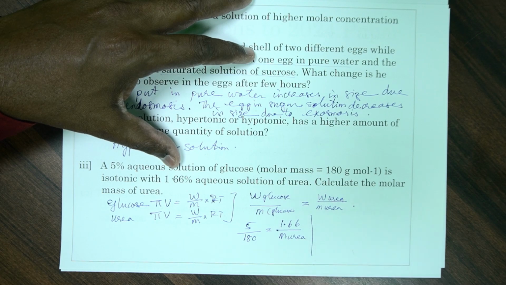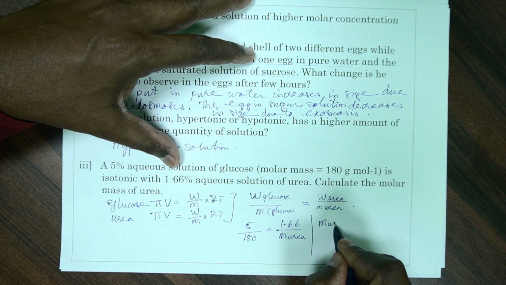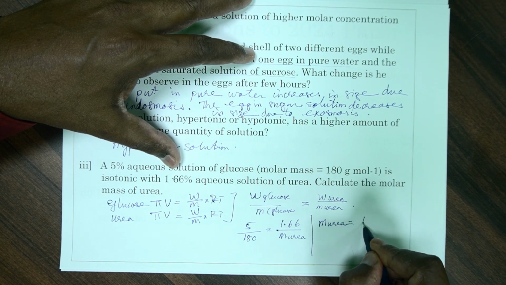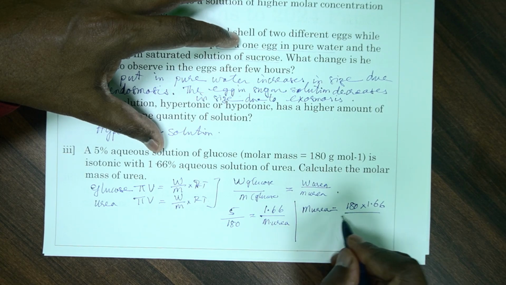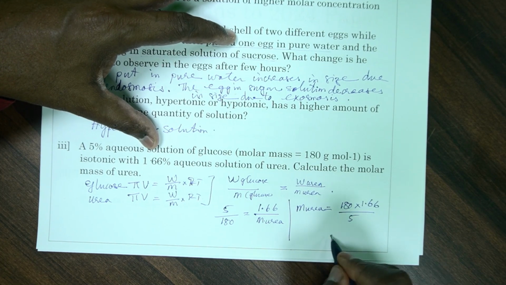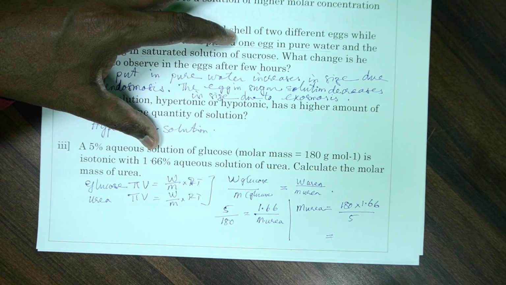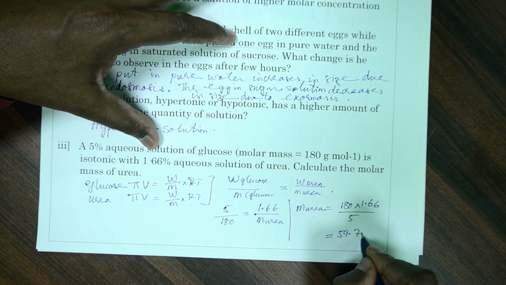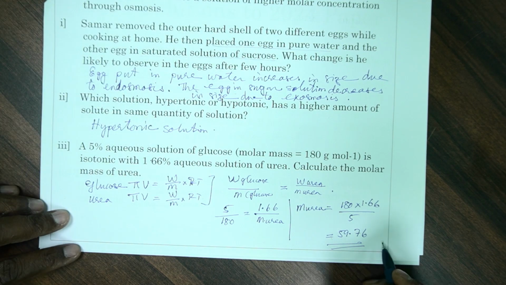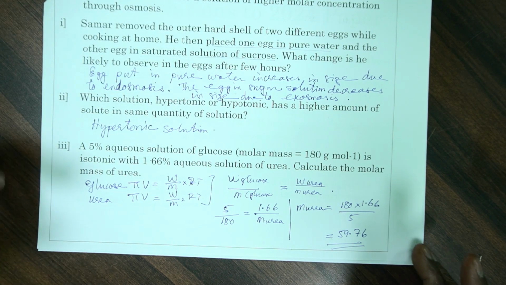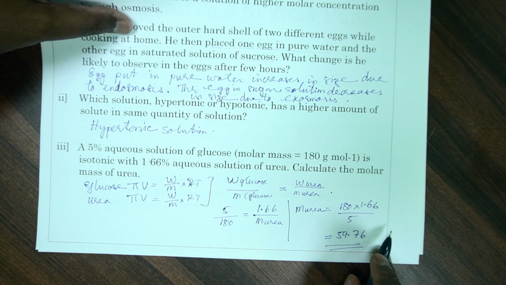So solving this, what you will get is M of urea, that is the molecular mass of urea, is equal to 180 into 1.66 divided by 5, as the 5 comes to this side. You can use your calculator and calculate. The answer is coming to be 59.76. So this is the answer. Molecular mass of urea is coming to about 59.76. Now we know the theoretical value is 60, so it is coming close to that. So that is the answer.